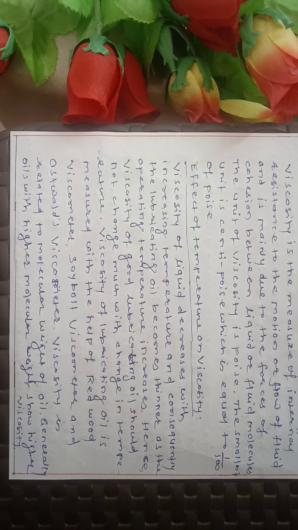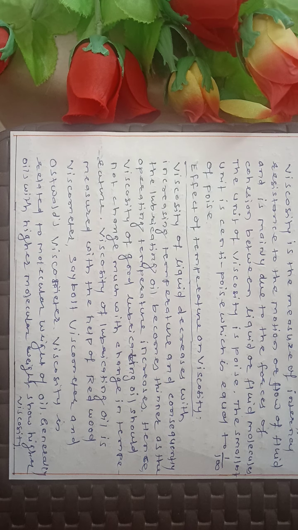So dear students, what is the effect of temperature on viscosity? As the temperature increases, viscosity of oil decreases. And this viscosity of lubricating oil is measured with the help of Redwood viscometer, Saybolt viscometer, or Ostwald's viscometer. And this viscosity of oil is related to molecular weight of oil. As the molecular weight of oil is higher, then viscosity of oil is also higher.